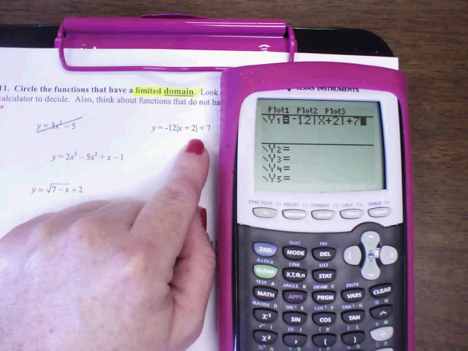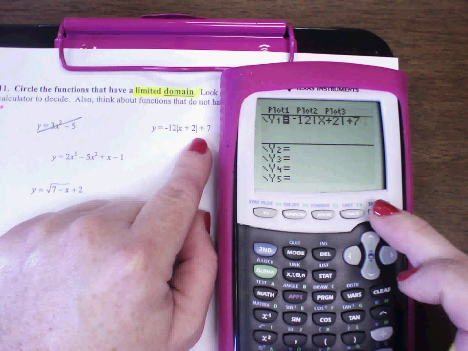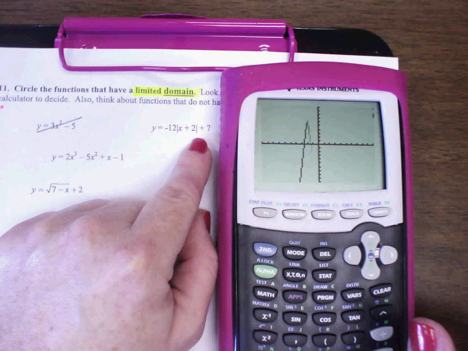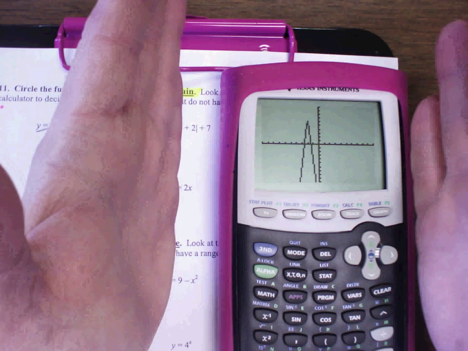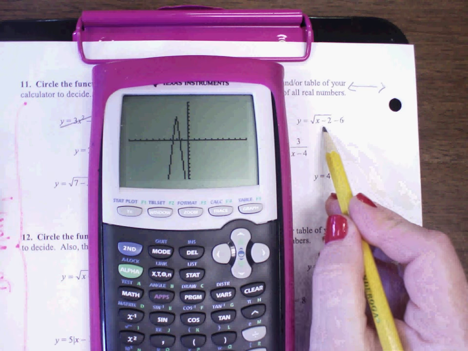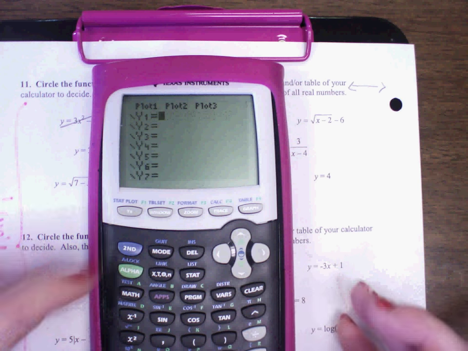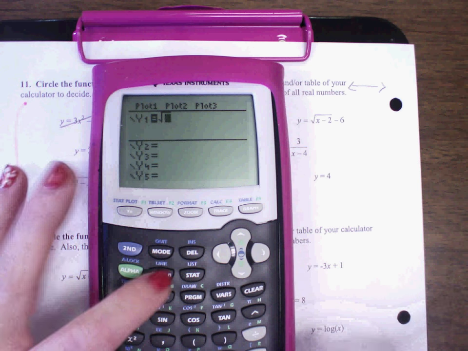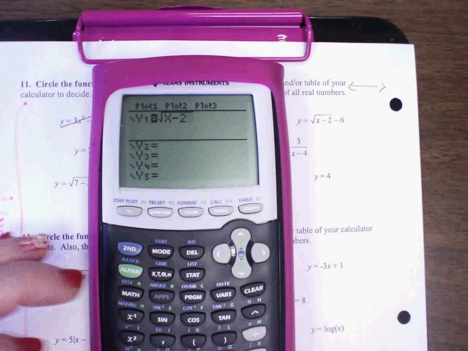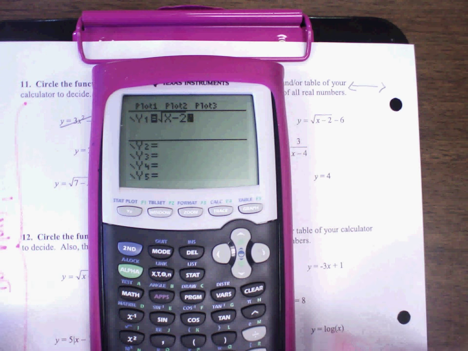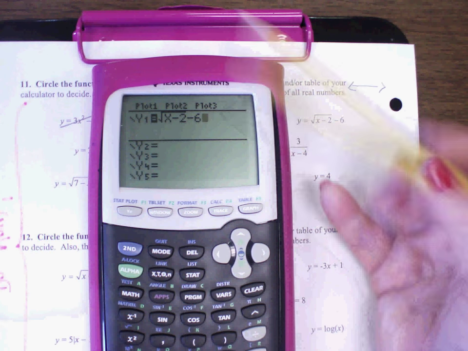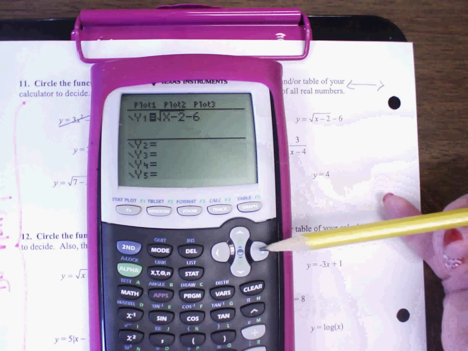This one, y equals second square root x minus 2, and then I got to jump out of the square root, right? Don't put that minus 6 inside the square root. So minus 6, you see? I stopped it right there. Go to the right. And let's graph it. Uh-oh. Does it include all the x's? It sure doesn't. Let's go to the table. Oh my God, look at all those errors.